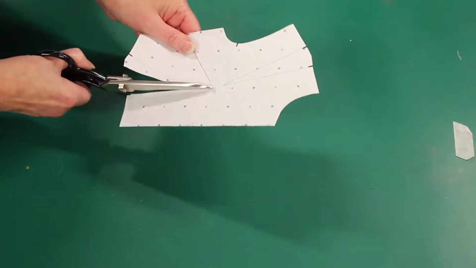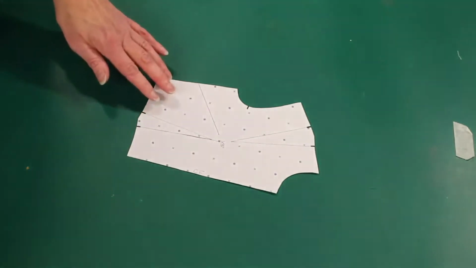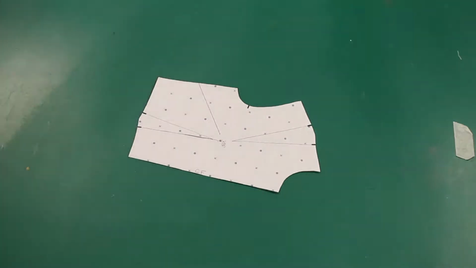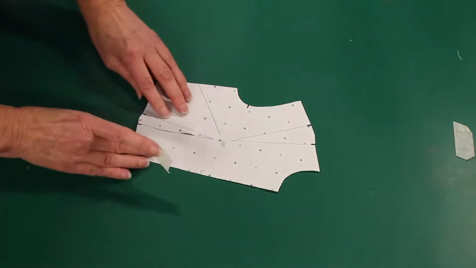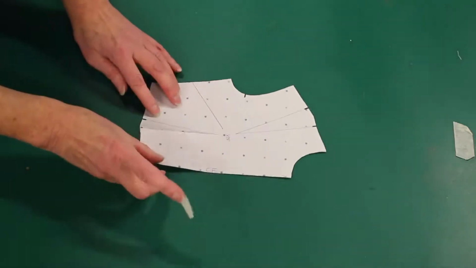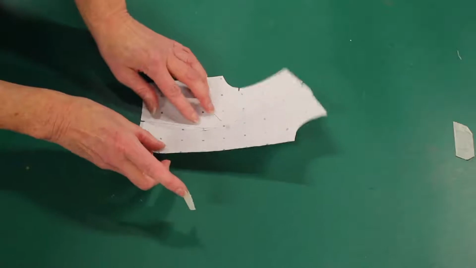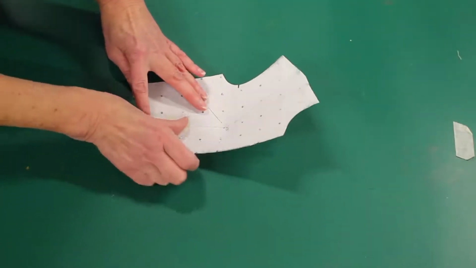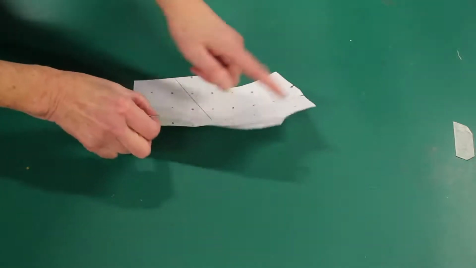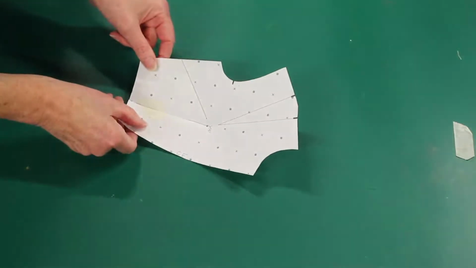And you cut to the bust point, not to the end of the dart. So if I close that dart out, so take away the surplus fabric, you can see that suddenly it's lifting here because it's becoming three-dimensional.